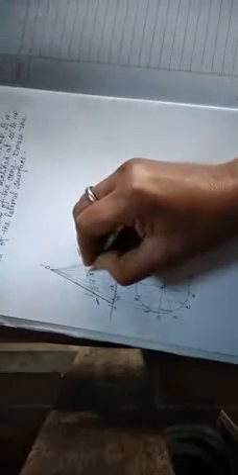Similarly, the OE line is the 5 dashed. Similarly, F, this point is 6 dashed, and G, that is 7 dashed. Understand?